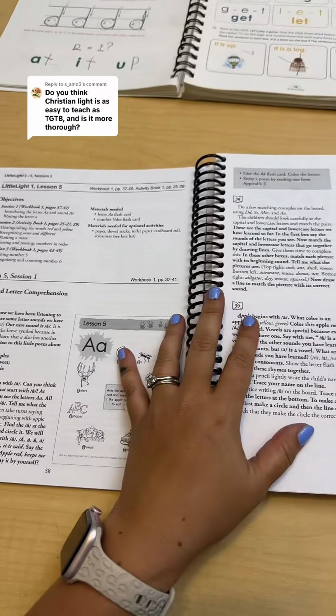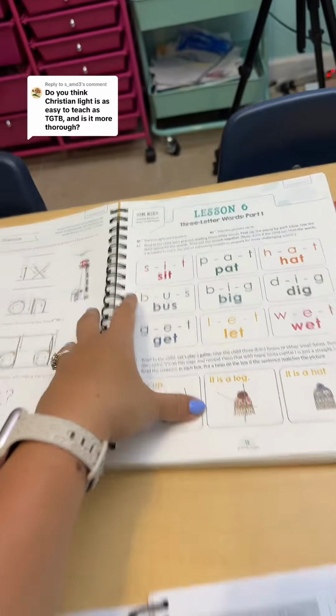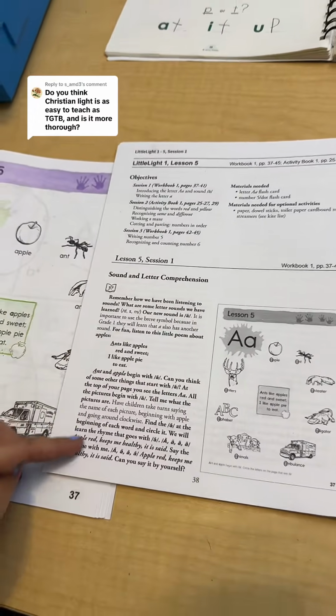Oh, let me show you Christian Light Education. Just the teacher's guide alone. Mind you, this is your teacher's guide and student workbook. This is just my teacher's guide, what I'm reading to my child. This is me teaching her.